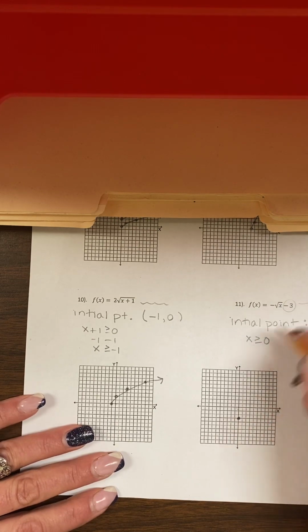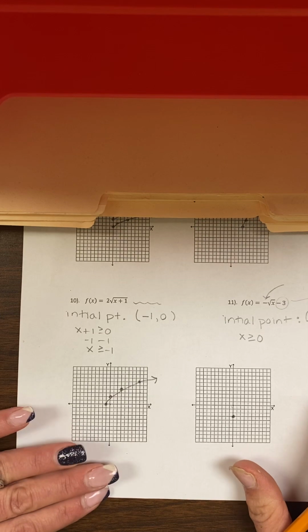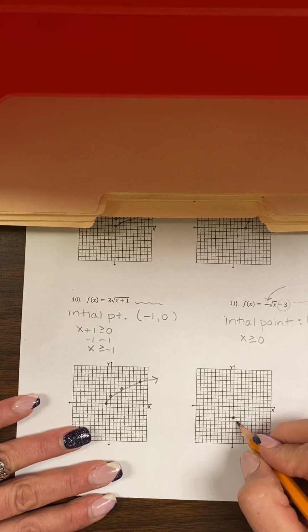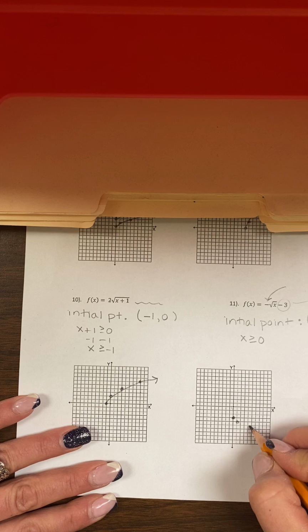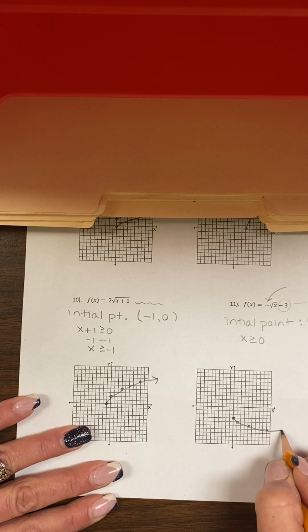And then this one's going to go down. Remember, it's got a reflection, but it's just the square root of x. So over 1, down 1, over 4, down 2, over 9, and down 3. So it's going to go that way.